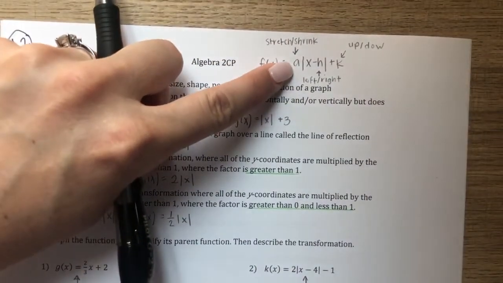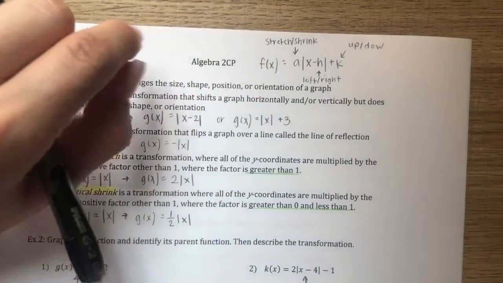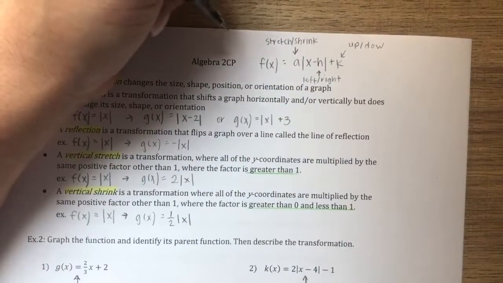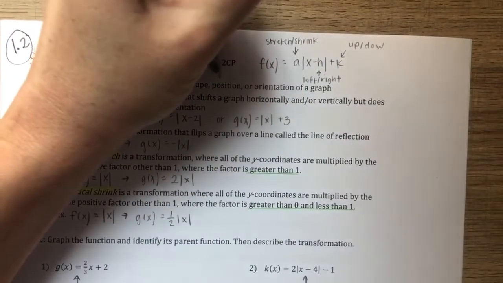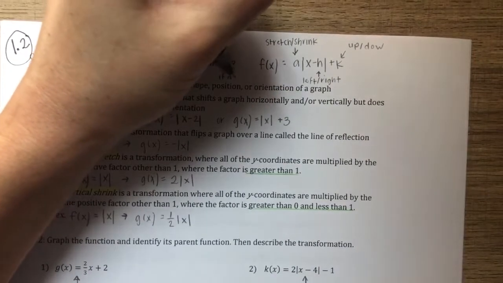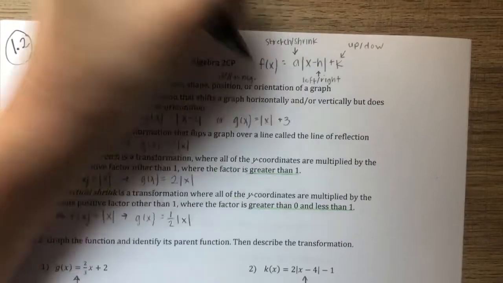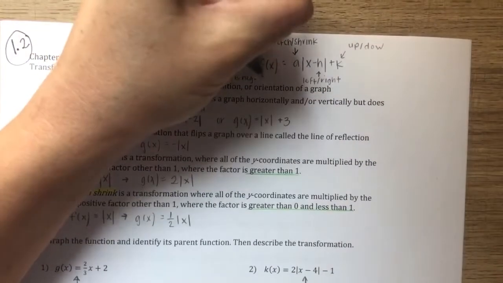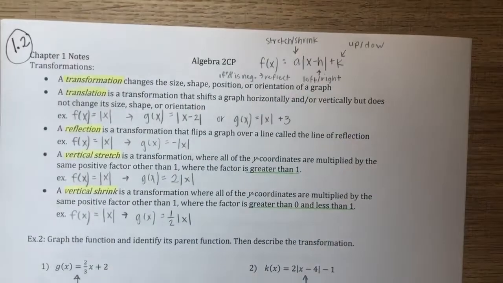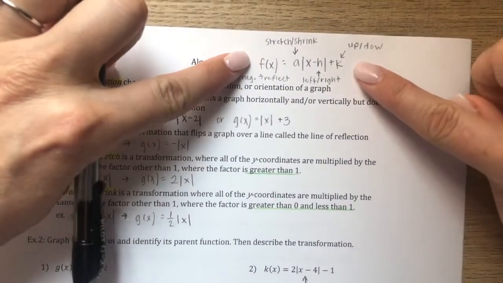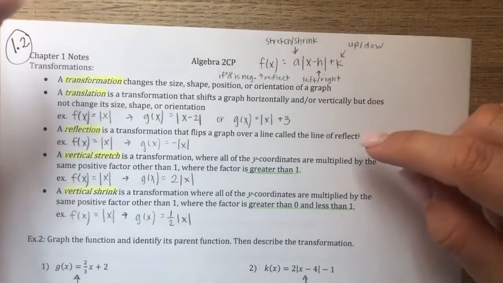So the value of a, whatever a is, we focus more on the absolute value when we talk about stretch or shrink. And then if a is negative, then our graph is also reflected. So if a is negative, our graph is reflected. And you'll see this, and you'll see the quadratic version of this a lot, this chapter and next chapter also.